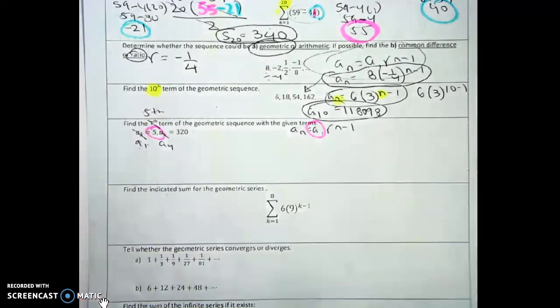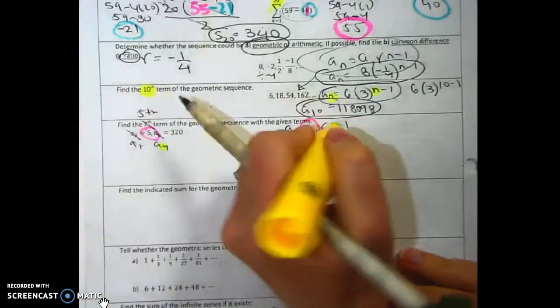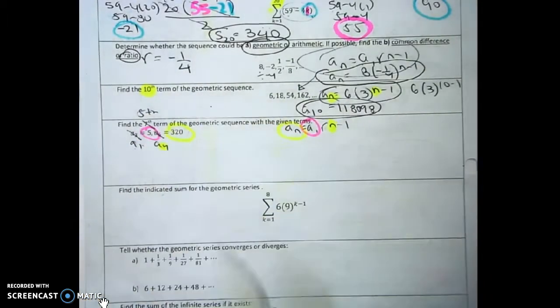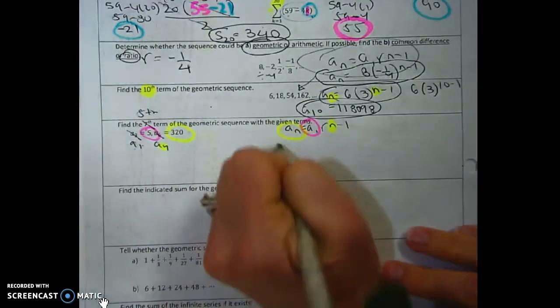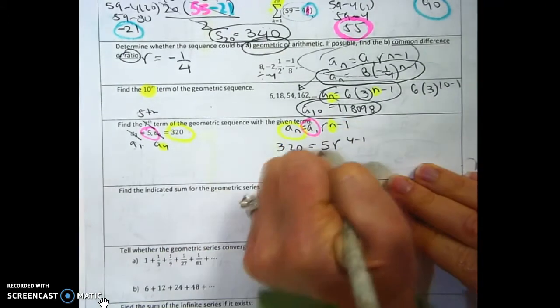I don't know my ratio. If I knew my ratio, remember, life would be a lot easier. So I'm going to take my 4, that goes in for n, and I'm going to take my 320, and that goes in for a sub n. So I go 320 equals 5r to the 4 minus 1, divide by 5.